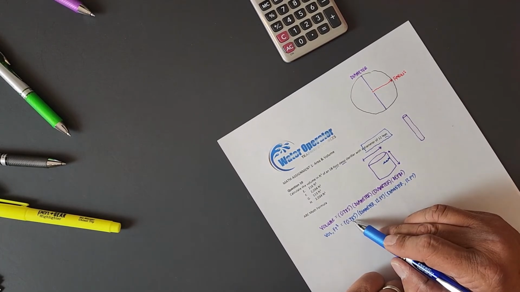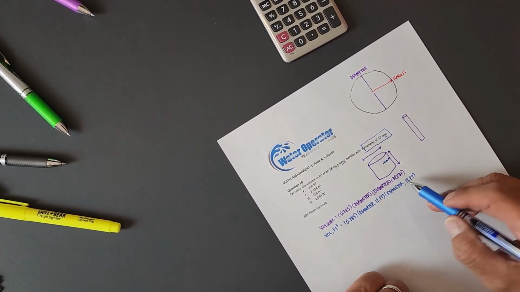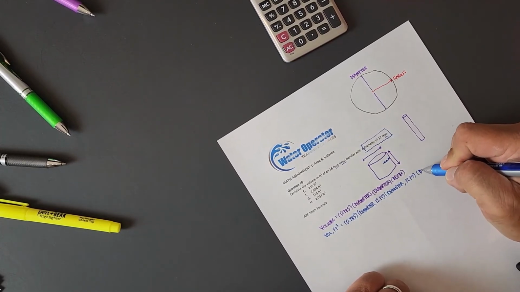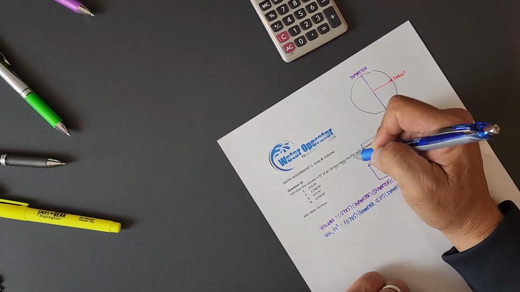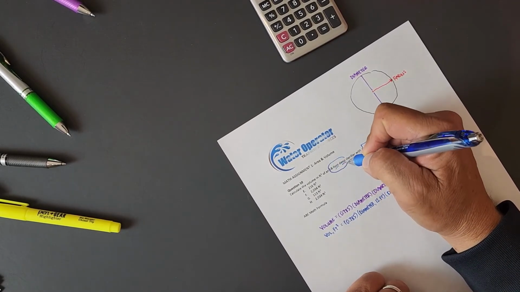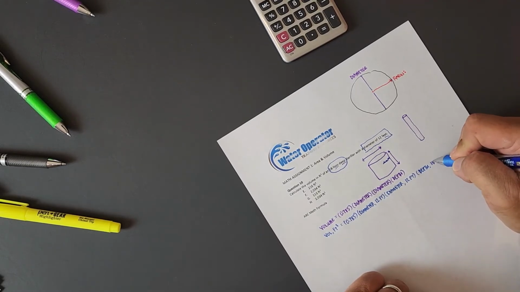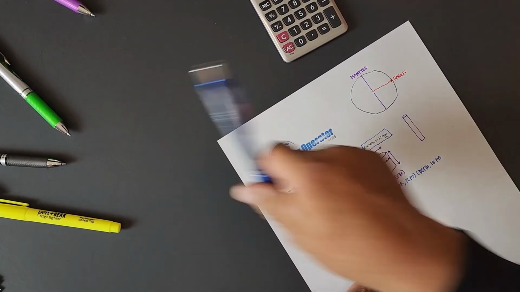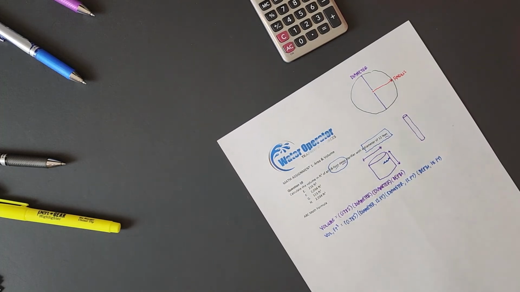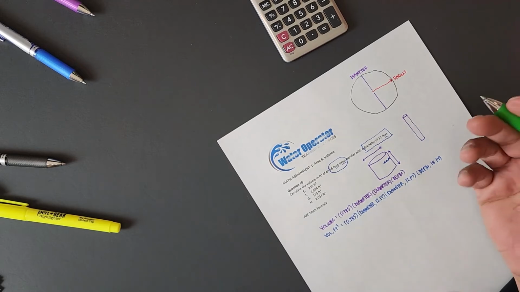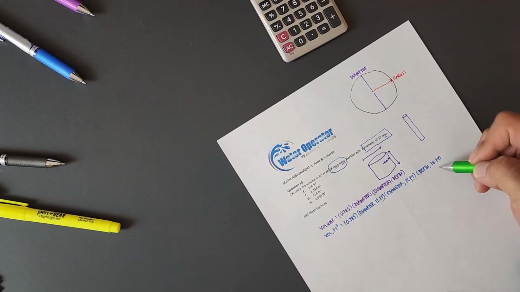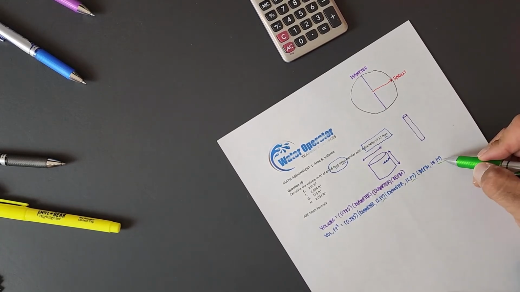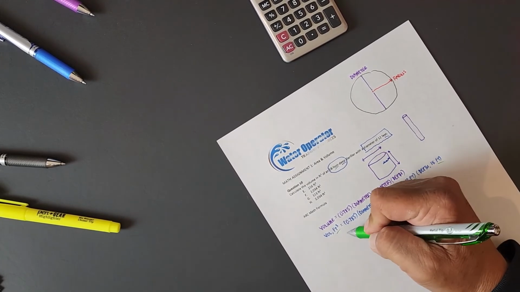So we have 0.785 times the diameter, and now we need the depth. The depth here is 18 feet deep. 18 feet. Now let's check our formula. We'll check the units of measure to make sure it makes sense. 0.785, there's no unit of measure there. The diameter in feet. Here's another one. Here's the depth in feet. 1, 2, 3. Checks out.